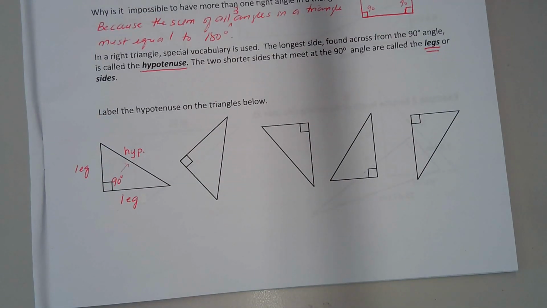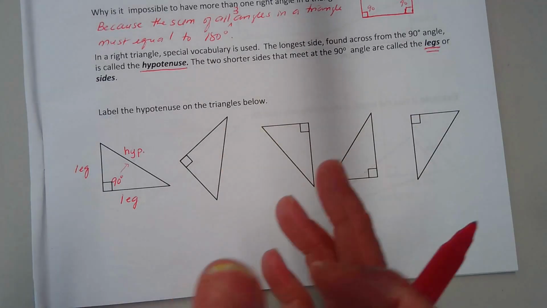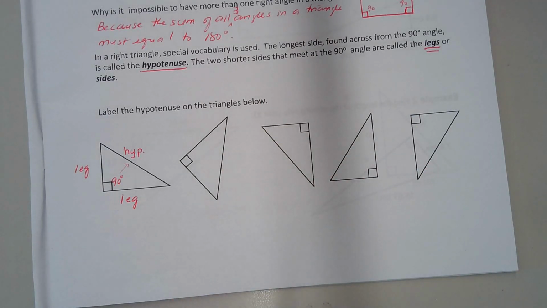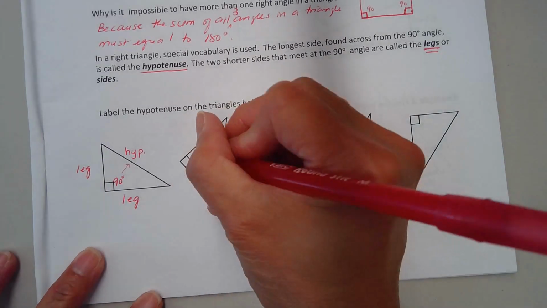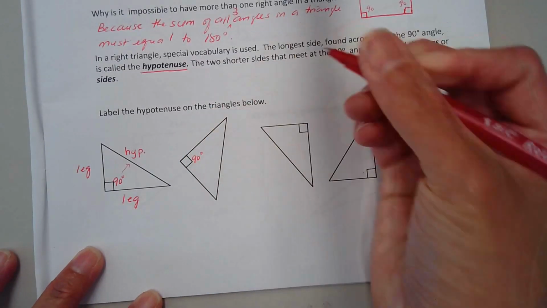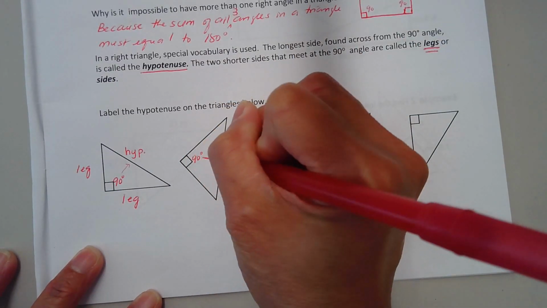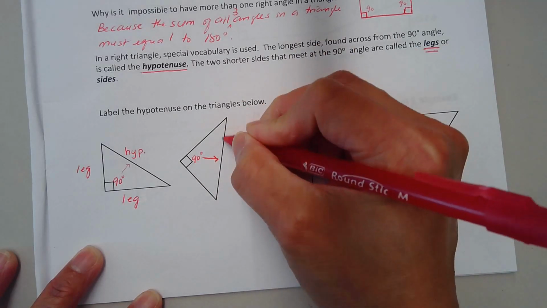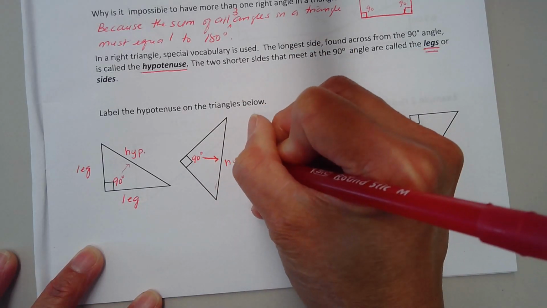Okay. Now let's take a look at the next one. Which one there is the hypotenuse? They rotated it a bit. Okay, so this is the 90 degrees. Right across from 90 degrees is the hypotenuse.